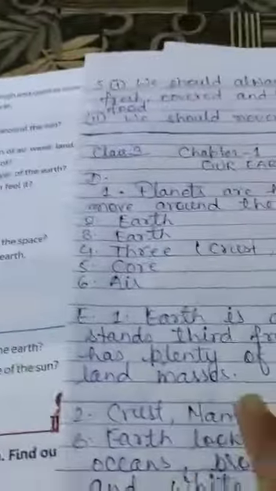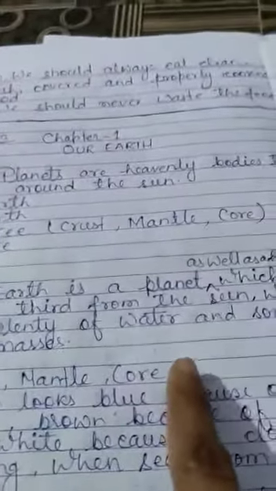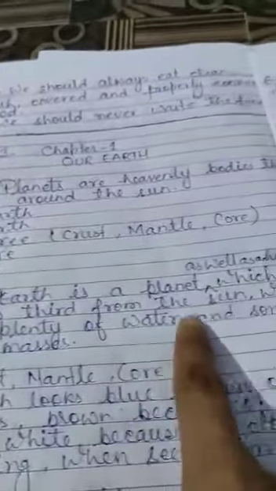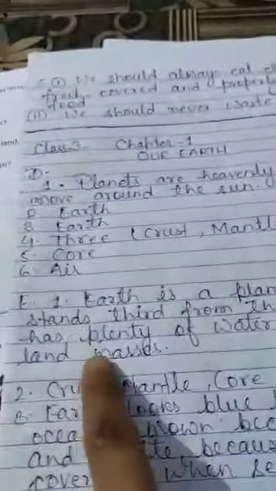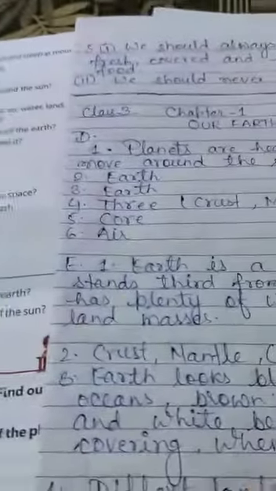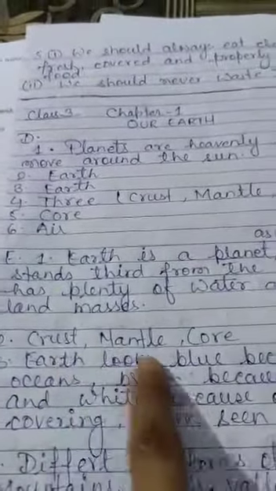Okay. Now coming to E section, what is Earth? The answer is Earth is a planet as well as a huge ball which stands third from the sun, which has plenty of water and some land masses. Okay. Now coming to question second, which are the three layers of Earth? So the answer is crust, mantle and core.